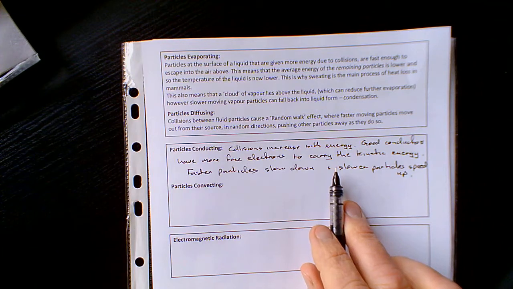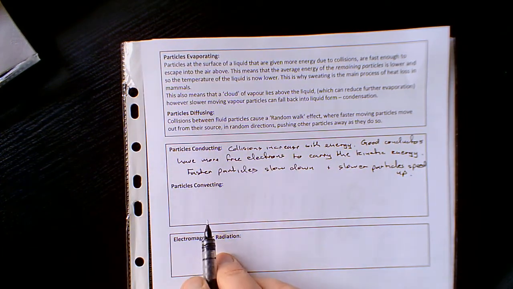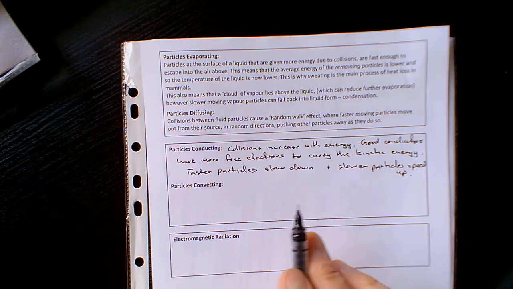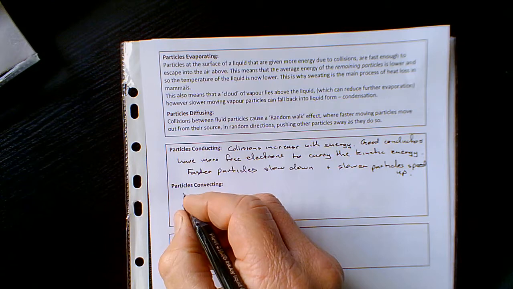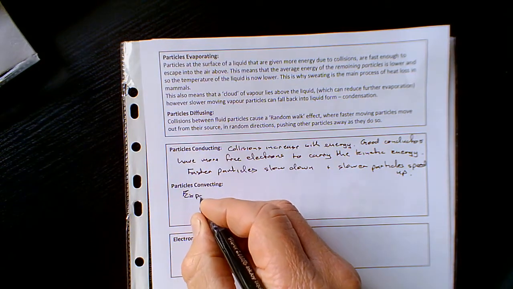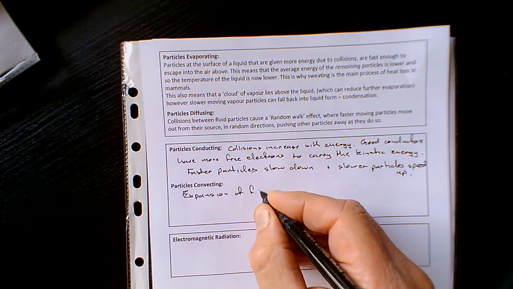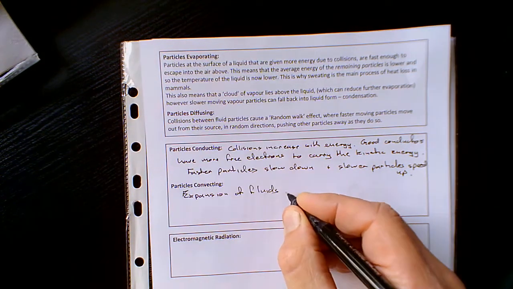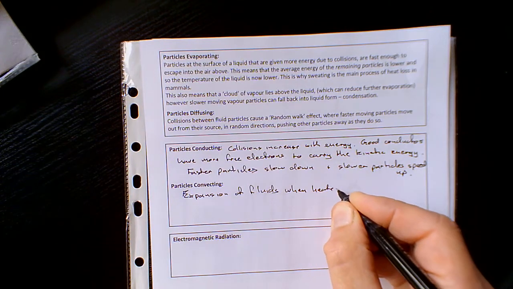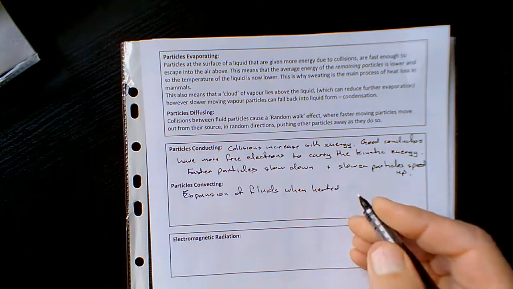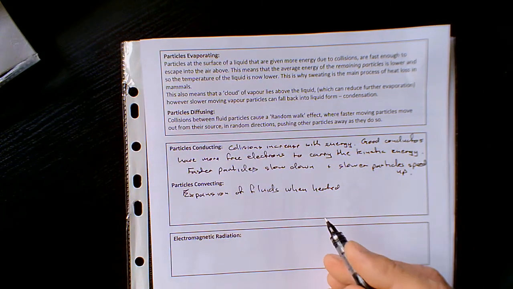That can be solids, liquids and gases. Particles convecting has got to be only liquids and gases. So anything that is not solid, to be honest, anything that we call a fluid. So basically it's the expansion of the fluid itself when heated. Okay, so particles are moving around more, just the same as all the other methods, but because of this they space out if they are a fluid.